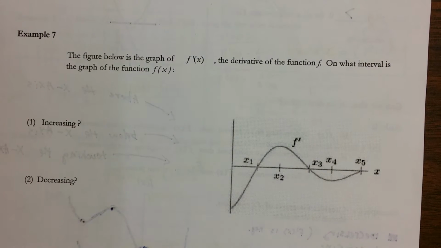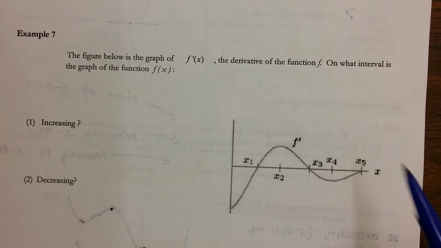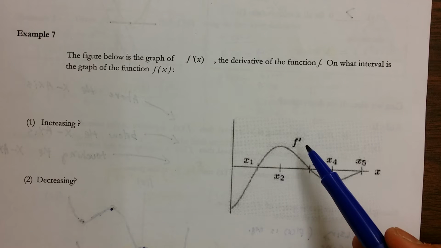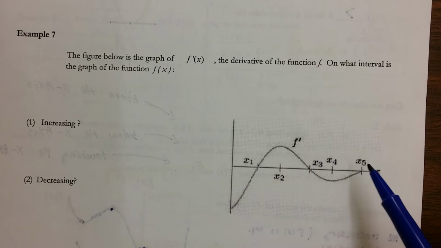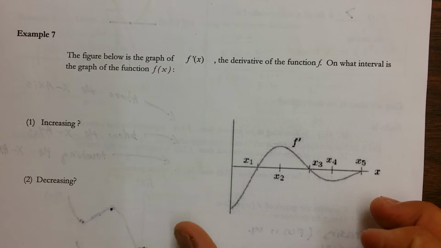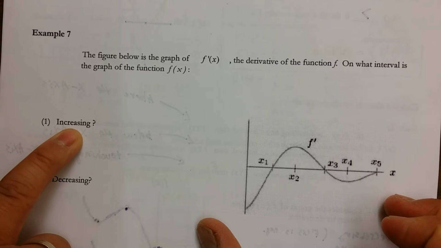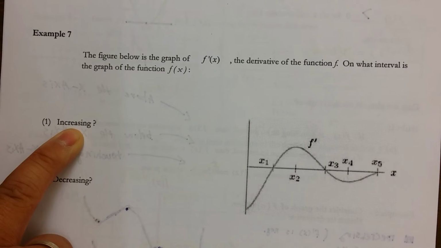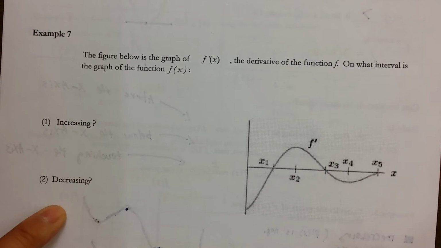So in example 7, we kind of reverse the process. You are looking at the graph of f prime, the graph of the derivative, and we are to use this information to determine where our original function is increasing or decreasing.